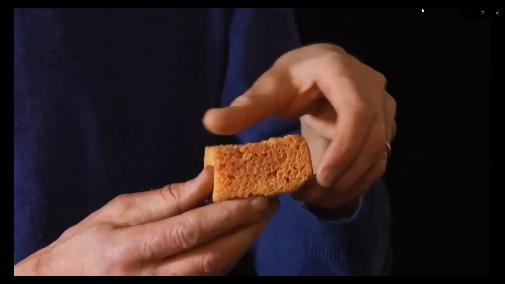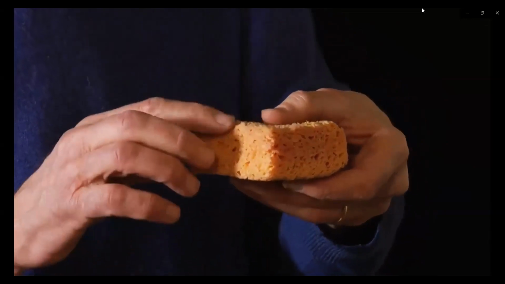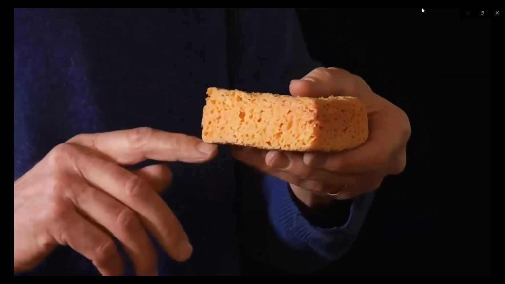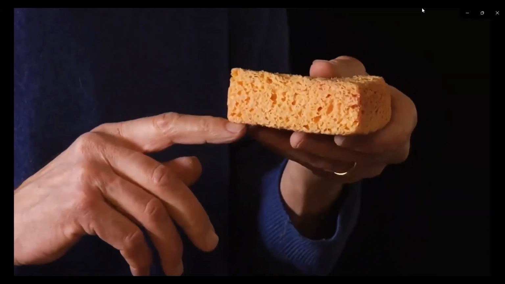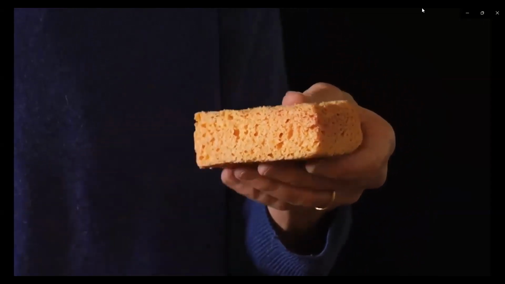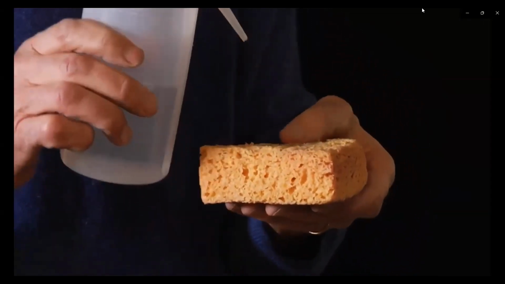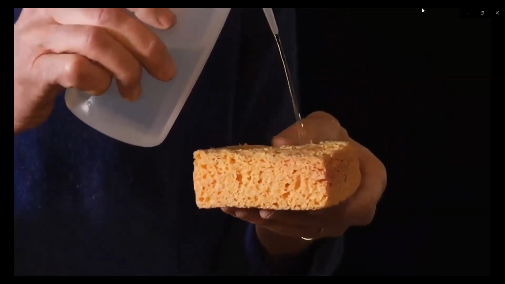For water to leave the sponge, the pressure of water at the bottom has to be equal to that of the atmosphere. I'm now wetting it in a lying position this time.